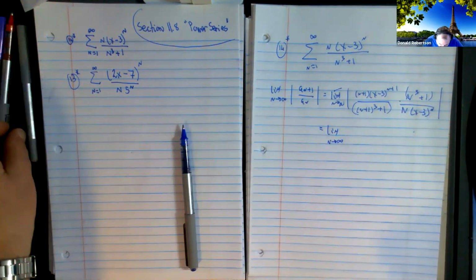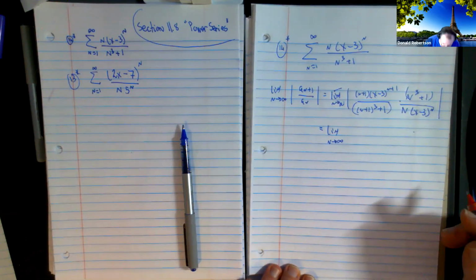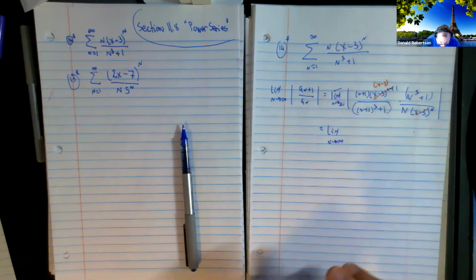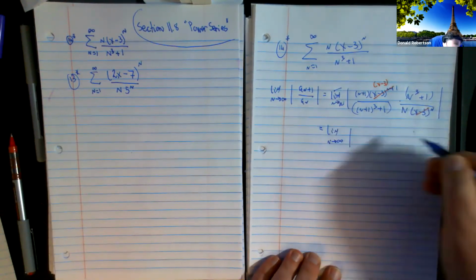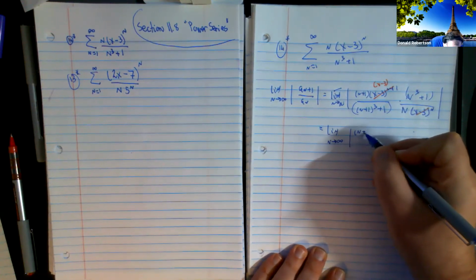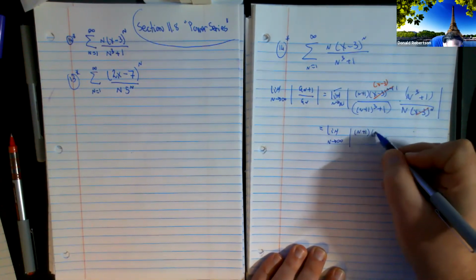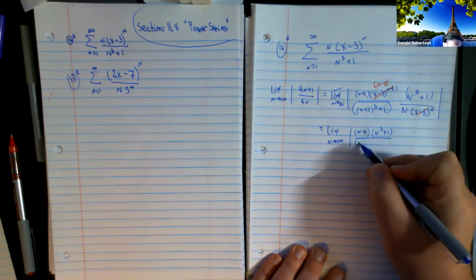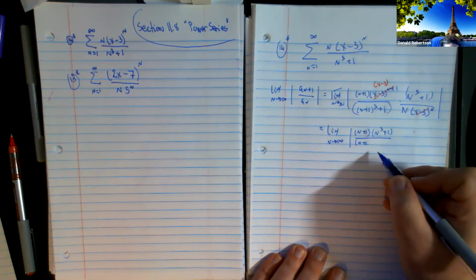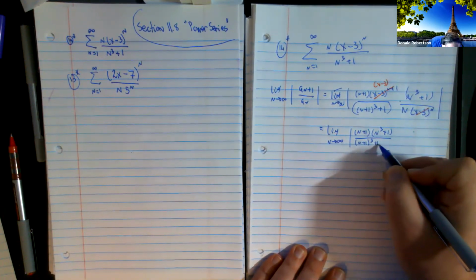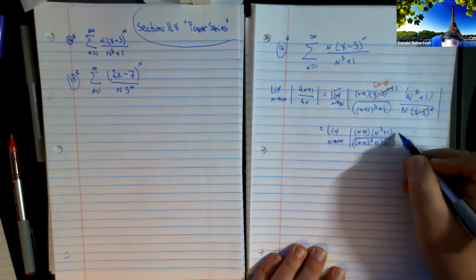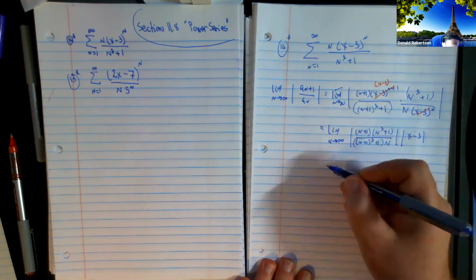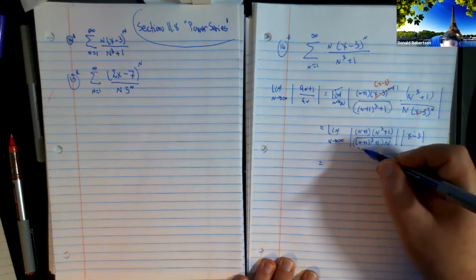See any kind of cancelling going on? Did I miss anything? No, I didn't. That guy cancels with that and leaves behind an x minus 3. And that's all I want to cancel. So what I now have is an n plus 1, an n cubed plus 1, an n plus 1 all cubed plus 1, followed by an n. And then I got this guy left over. This horrible mess here.